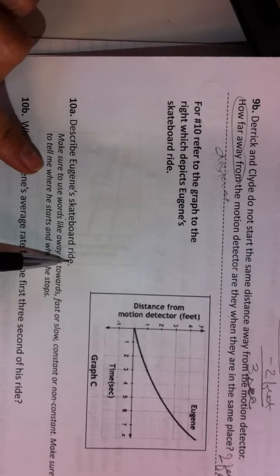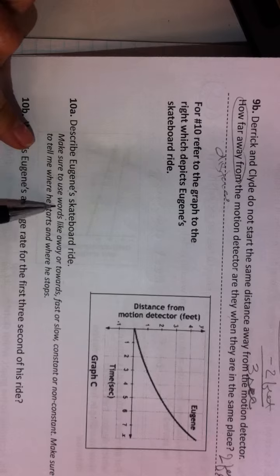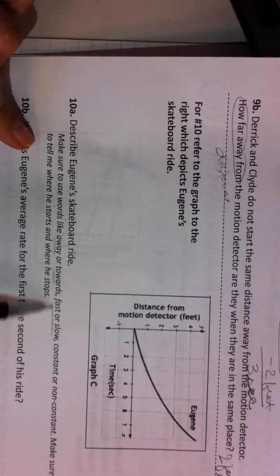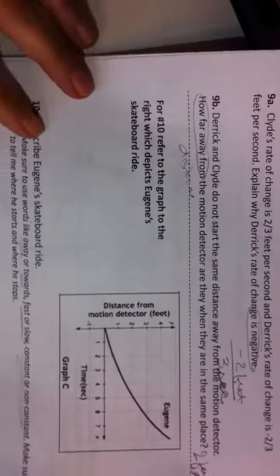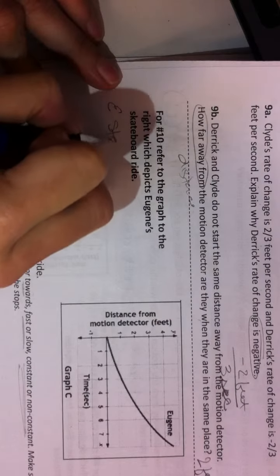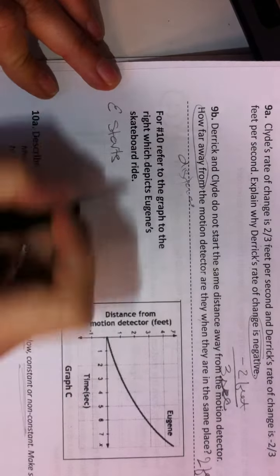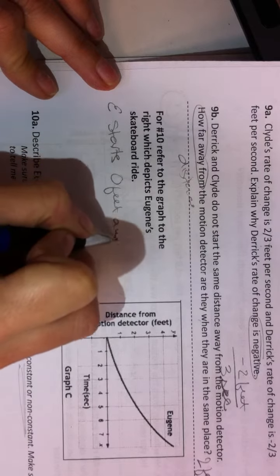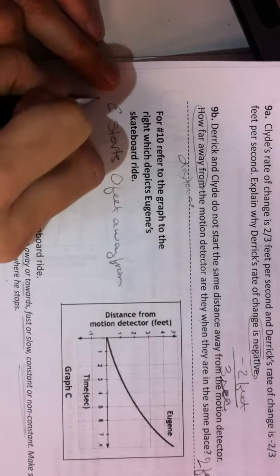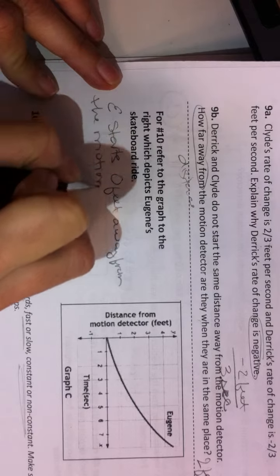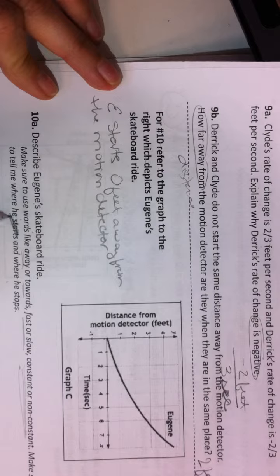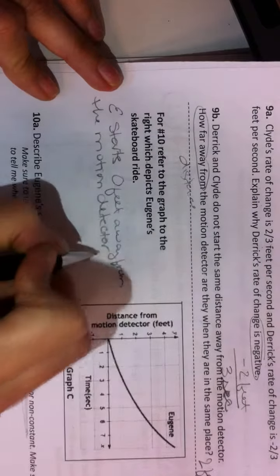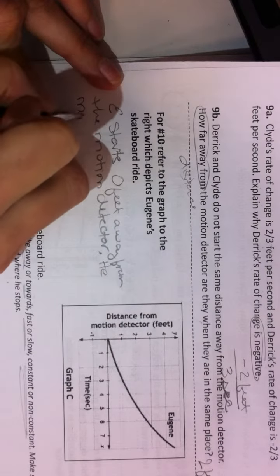Describe Eugene's skateboard ride. Make sure to use words like away or towards, fast or slow, constant or non-constant. Make sure to tell me where he starts and where he stops. Okay, so this is what it should look like. Eugene starts 0 feet away from the motion detector. So I got where he starts. You can cross that out. He's moving away. He moves away.